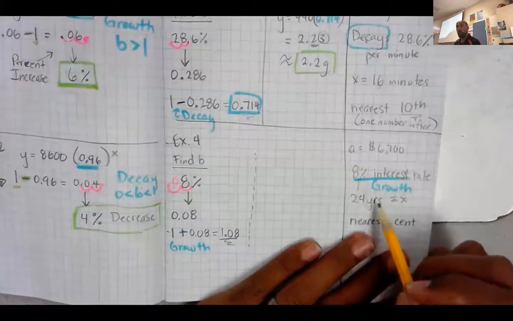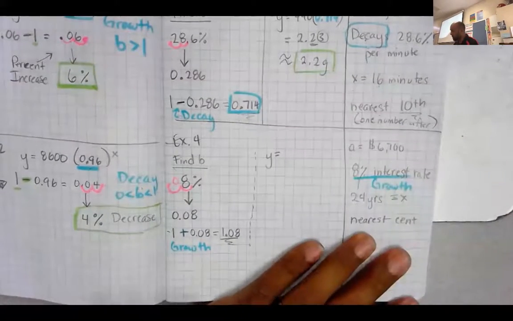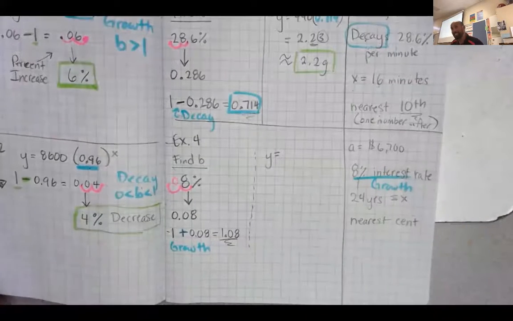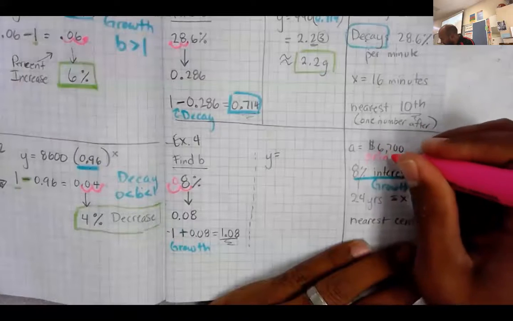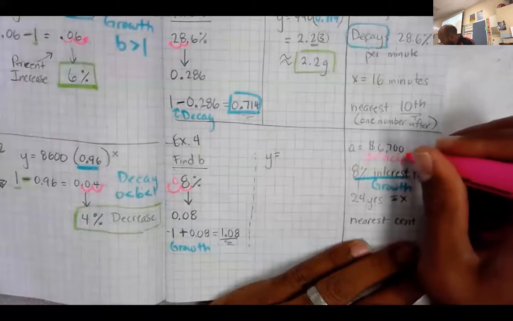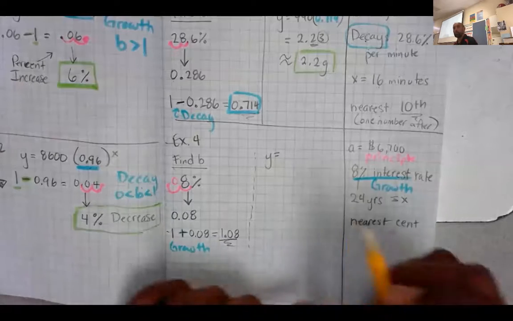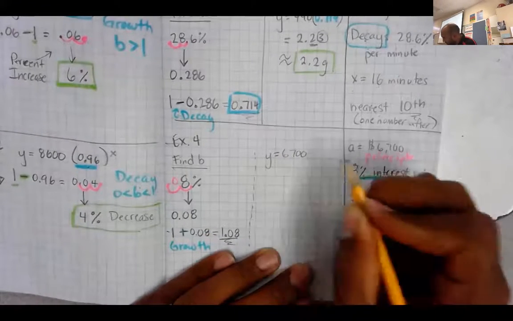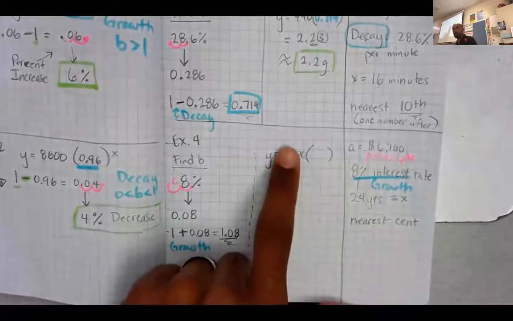All right, so we want to know how much money after 24 years. If you guys remember, when we're dealing with money, this is called the principal. I'm going to add that in there, principal. All right, so now I'm going to start with my A. That's our starting value.